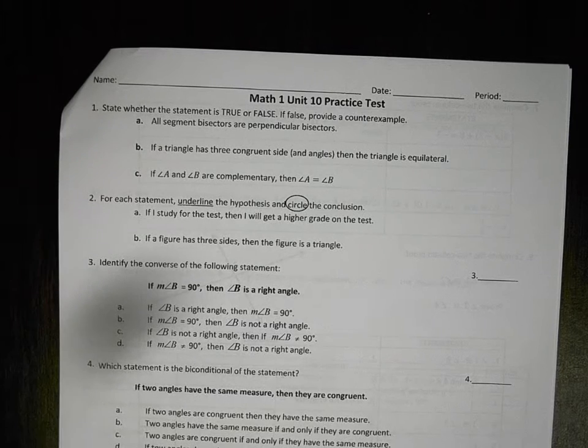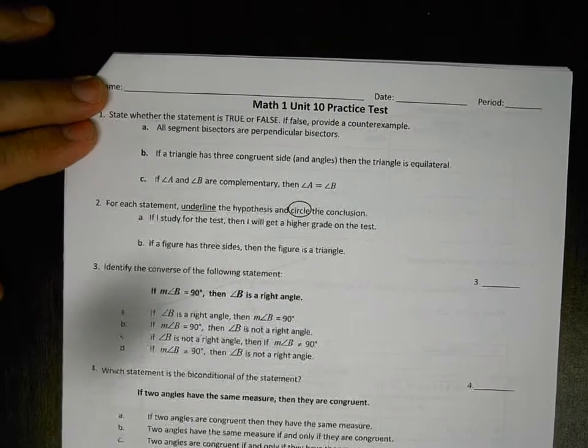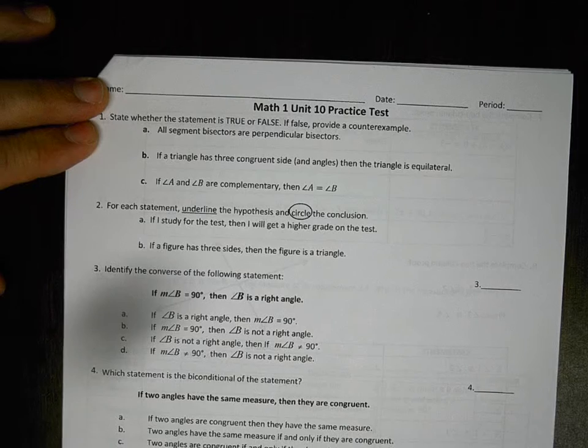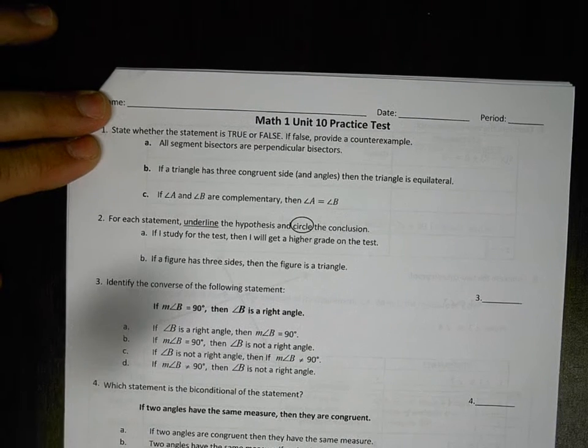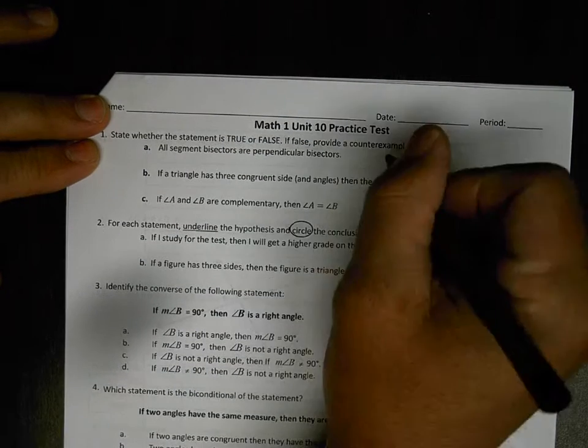Unit 10 practice test. State whether the statement is true or false. If false, provide a counterexample. All segment bisectors are perpendicular. That is false.